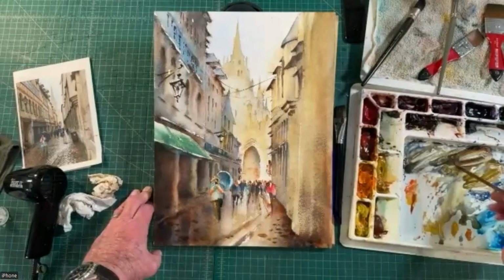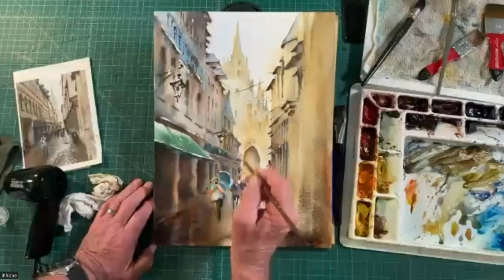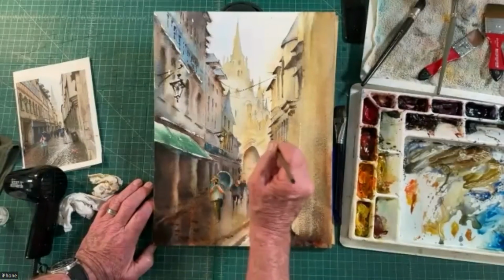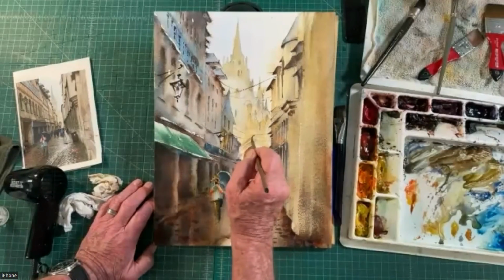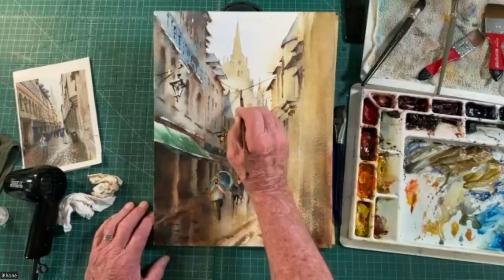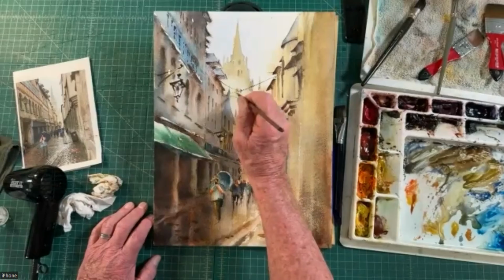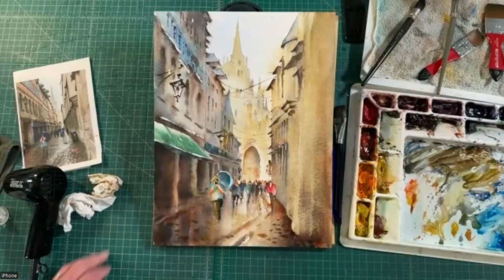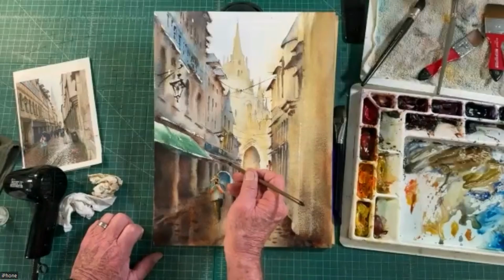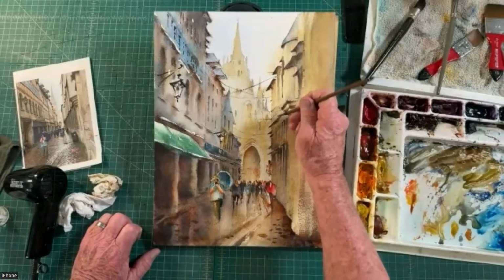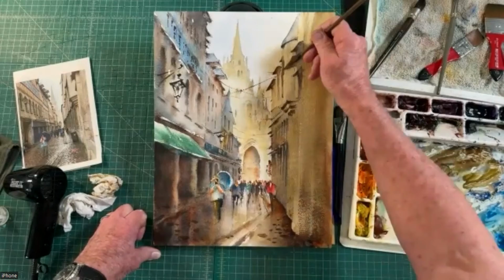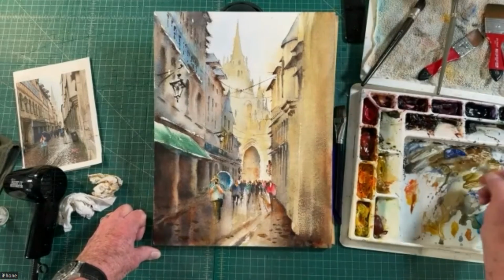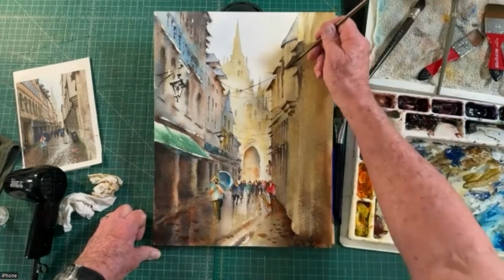A little bit more water on there. Just putting some dry brush in here with a few darks, just to punch things up in a couple of spots.